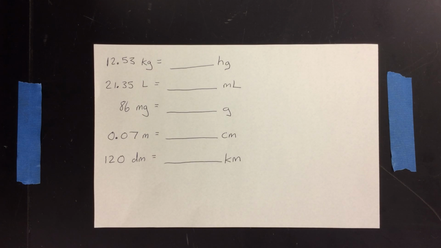Now, when you convert metric units, everything is based off of 10 or 100 or 1,000. And every time you multiply or divide by 10, it causes a decimal point to move. So the key is to figure out how many spots to move the decimal point and which way you need to move them. So let me show you how it would work.